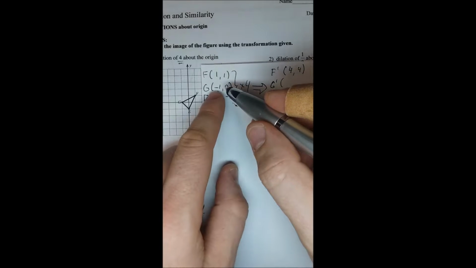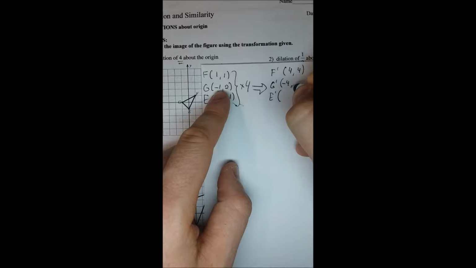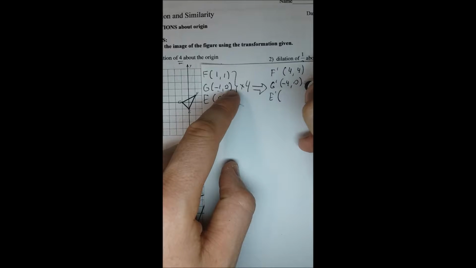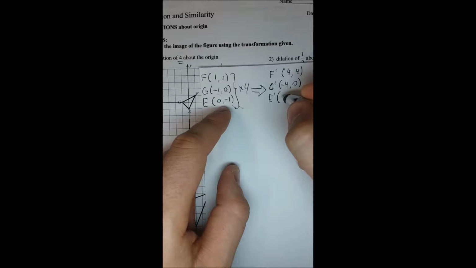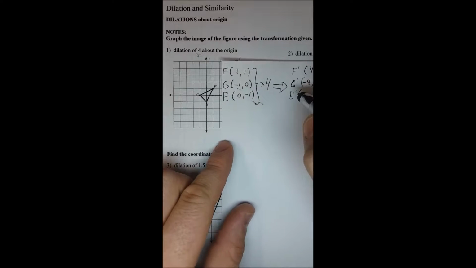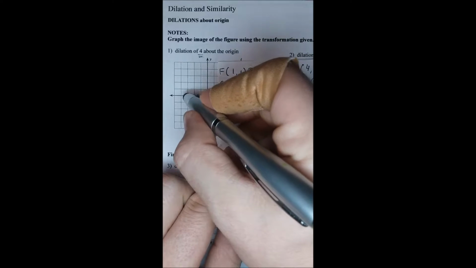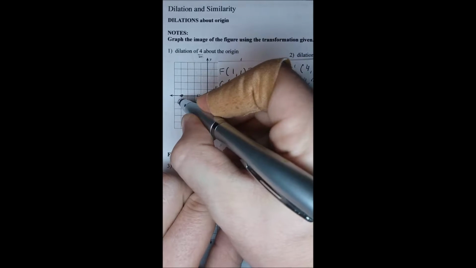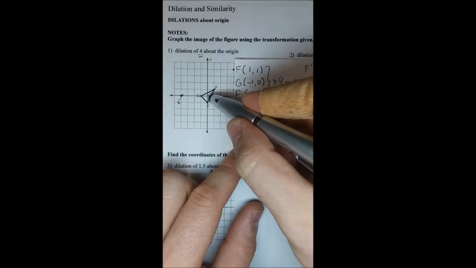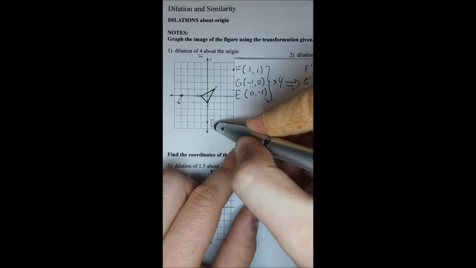Just wait. Now, G was -1, 0. So -1 times 4 is -4, 0 times 4 is still 0. And finally, E, 0 times 4 is 0, and -1 times 4 is -4. Let's plug them in right now. So my G prime is -4, 0. So -1, -2, -3, -4, 0 is going to be my G prime. And E prime was 0, -4. -1, -2, -3, -4. So this is my E prime.